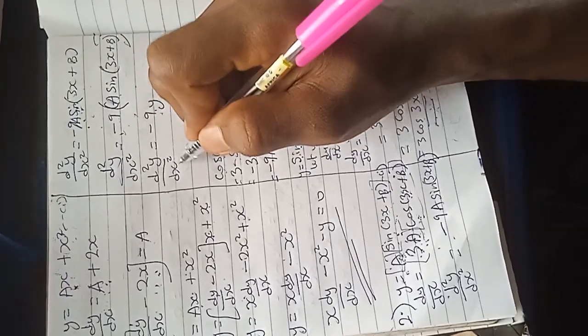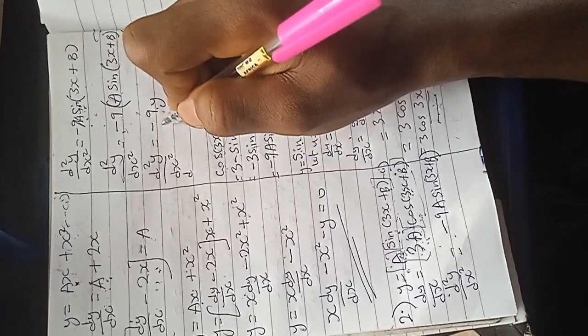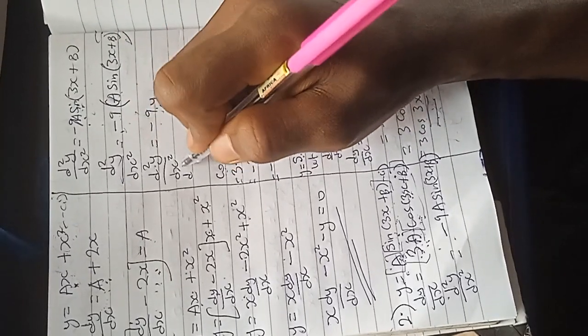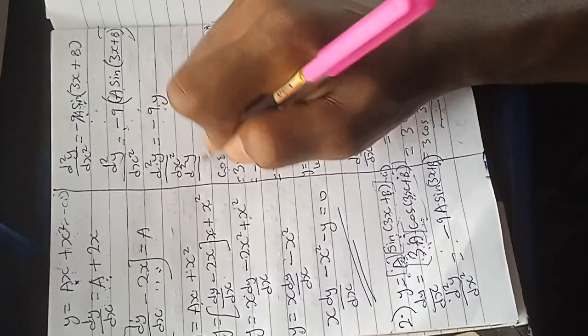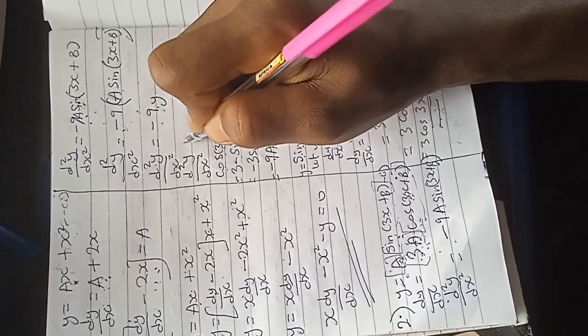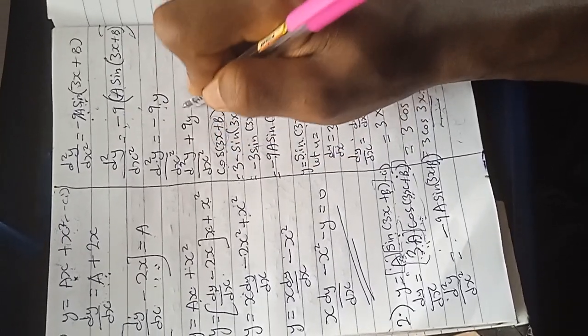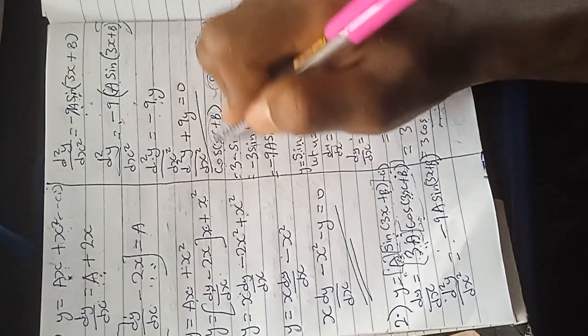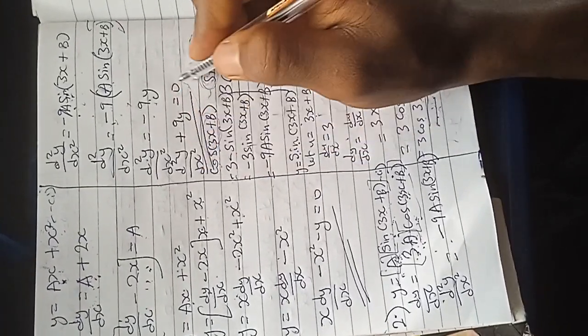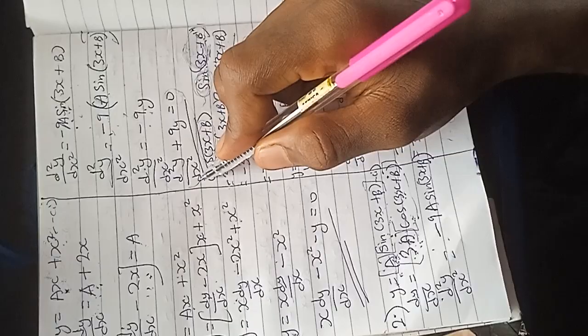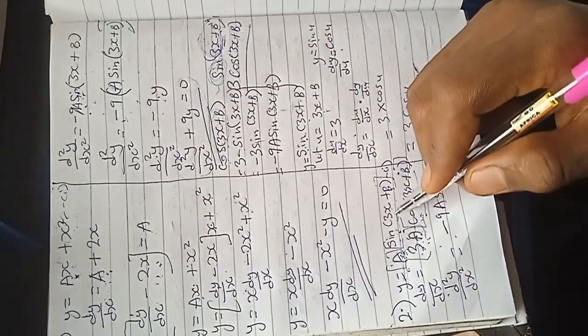Now, moving y to the other side, y is negative here. Once it crosses over, it's going to be positive. Now we have d squared y over dx squared plus 9y equals 0. Therefore, we say that this is the ordinary differential equation corresponding to this equation.